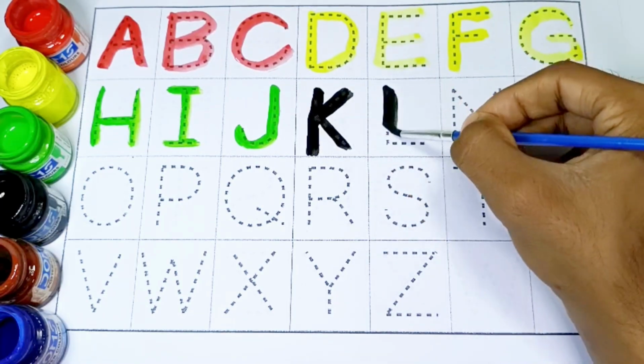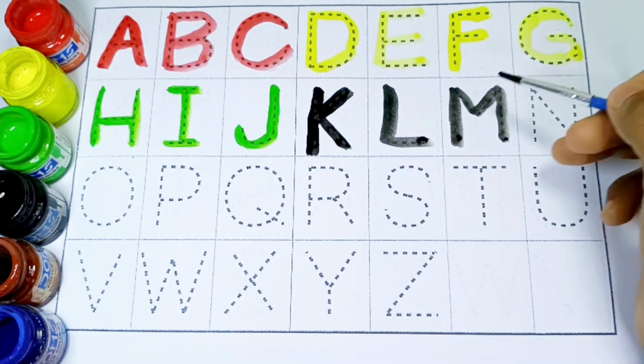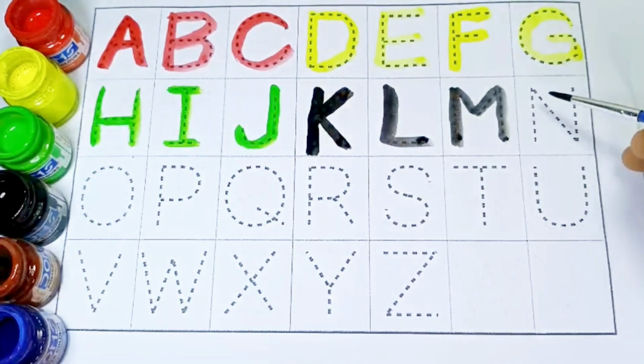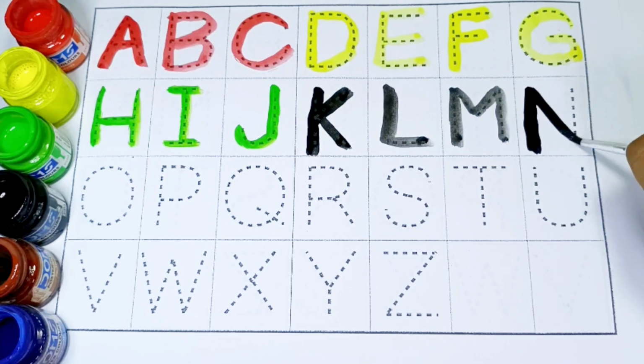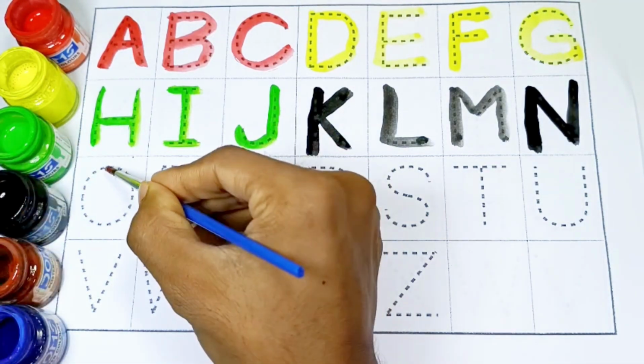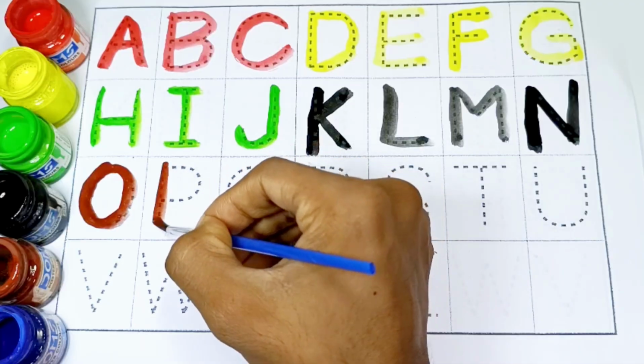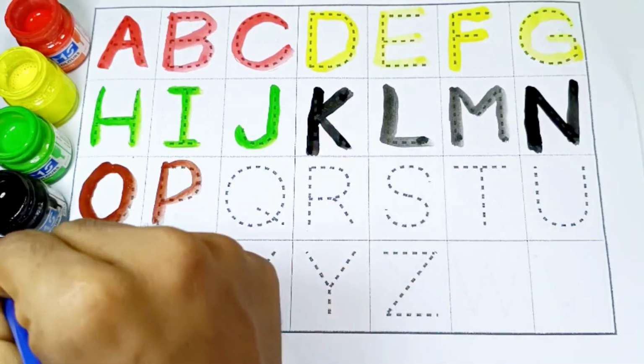K for king, L for lion, M for moon, N for nose. Kids, now you draw O and use brown color. O for octopus, P for parrot.